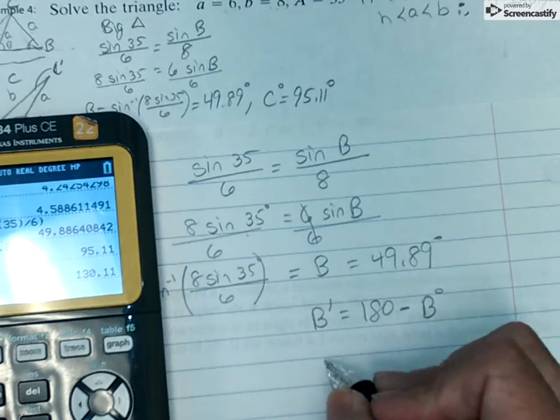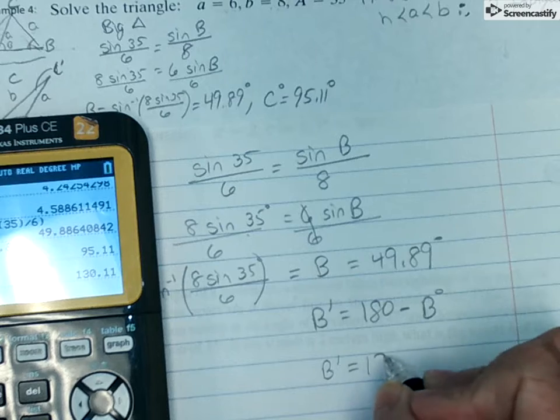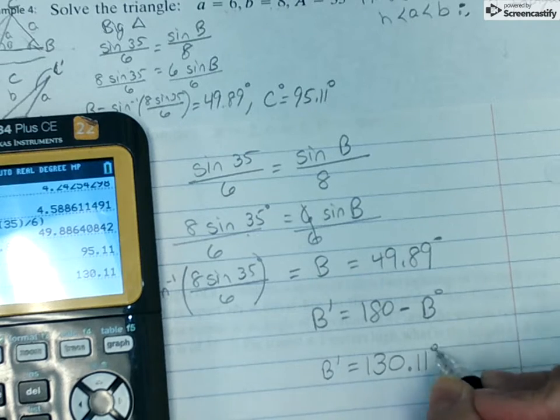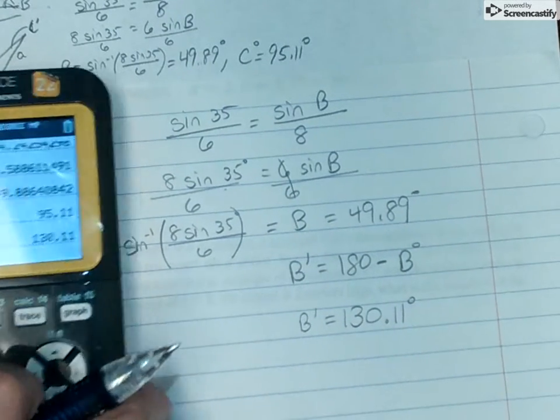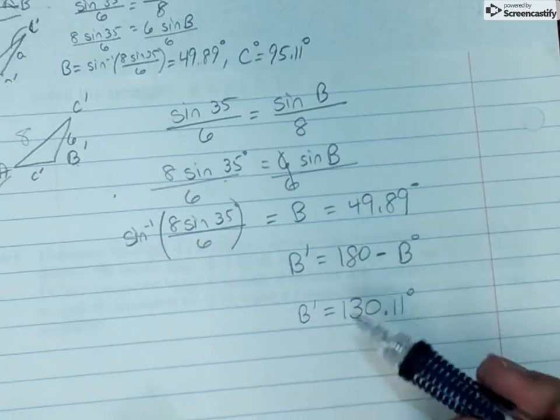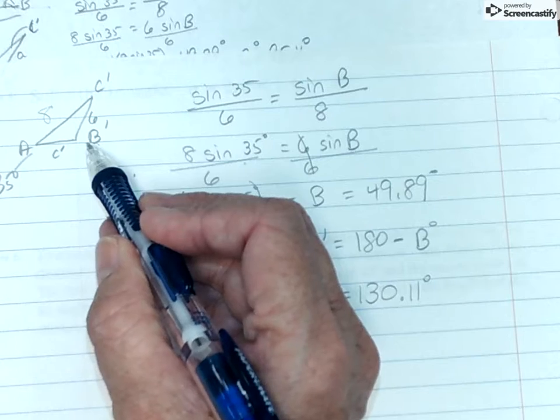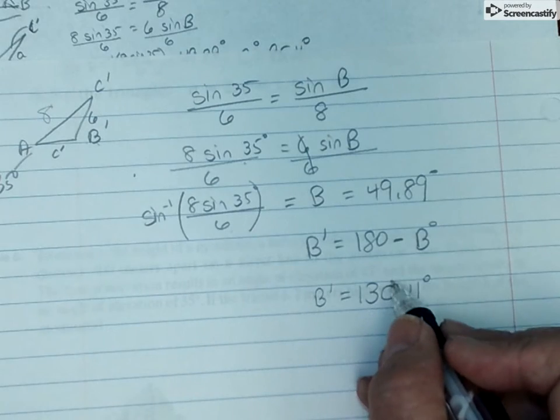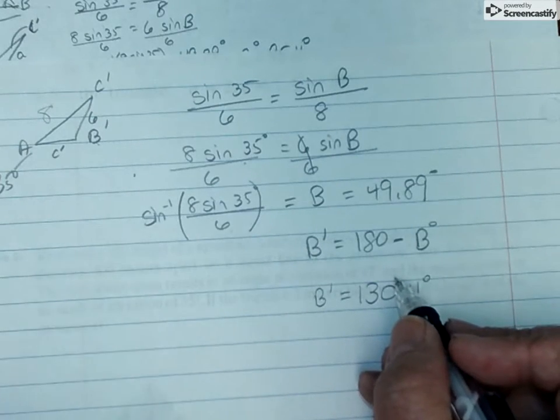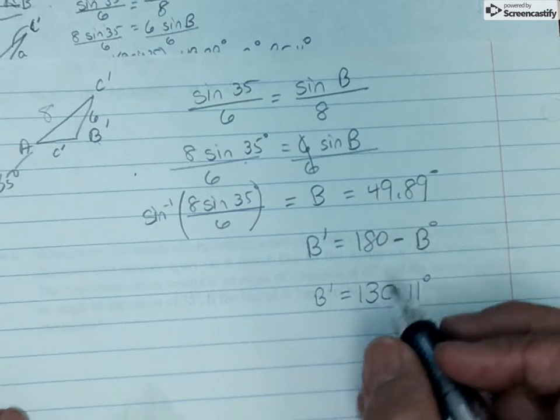So it's going to give me B prime is equal to 130.11 degrees. Again, this is why it's called ambiguous, because we're not sure which one we're looking for here. So B prime is 180 minus B. I've got that.